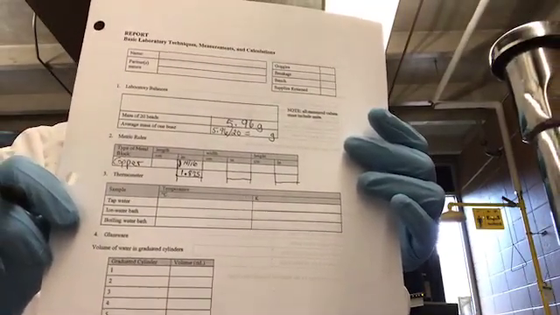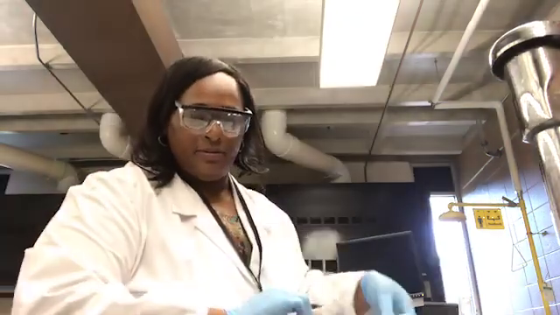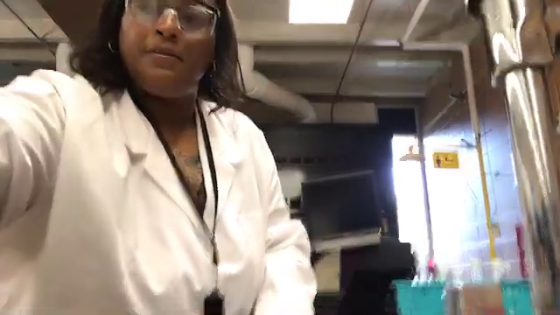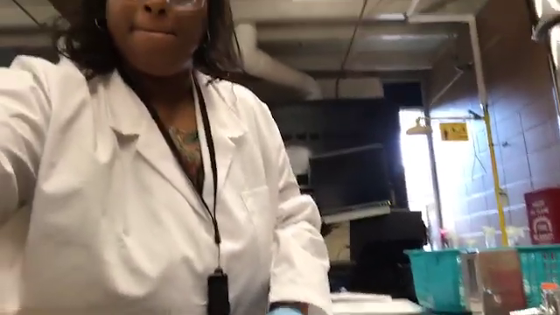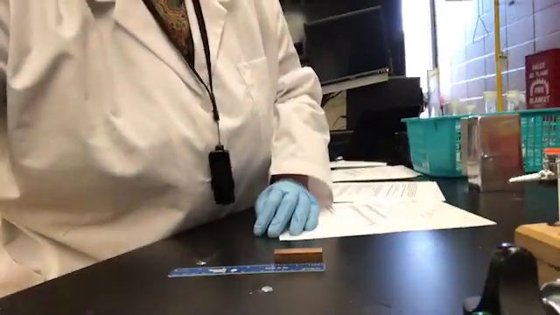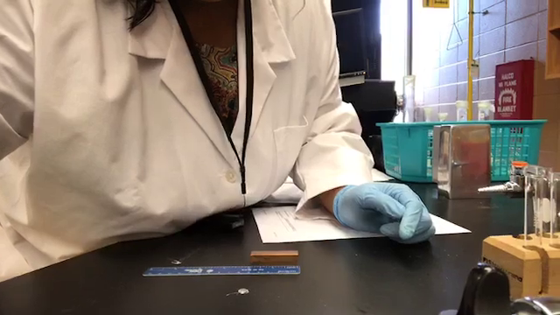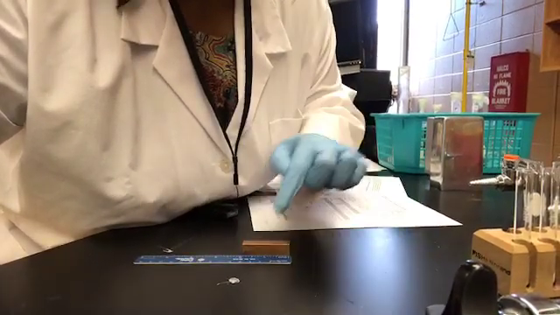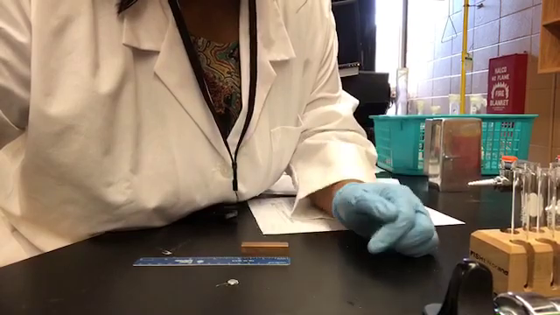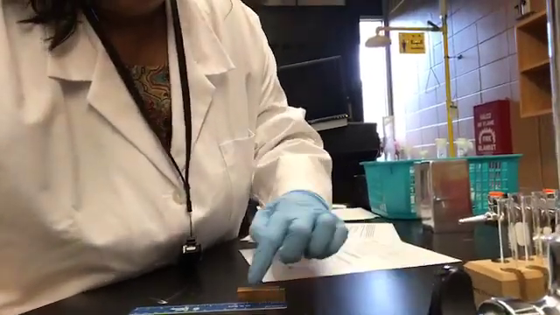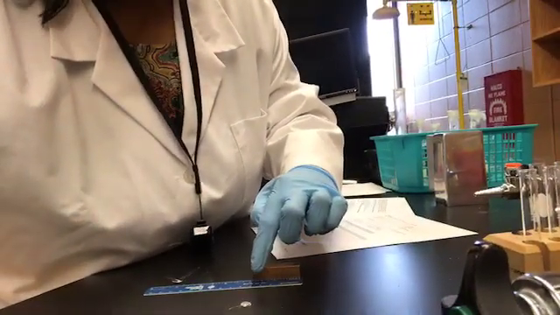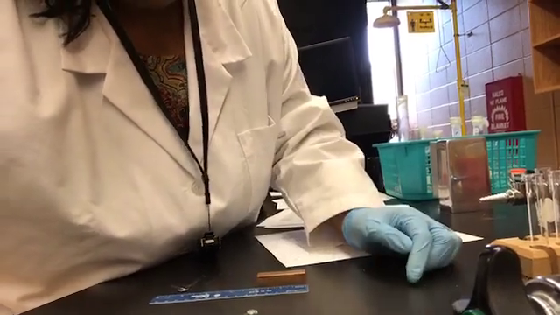Now we need to determine the length of the copper in centimeters. So the top part of the ruler is our centimeters. And so that centimeter top part of the ruler, you have 10 increments or divisions in between the 4 and the 5 centimeter mark.